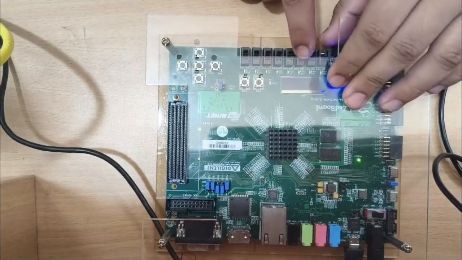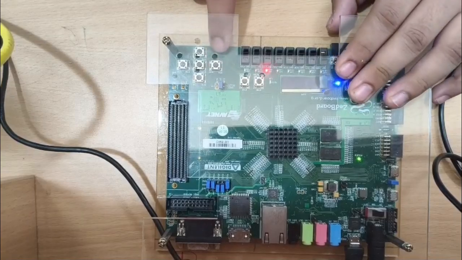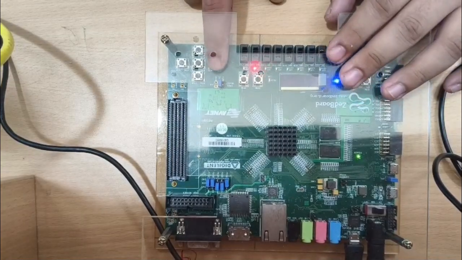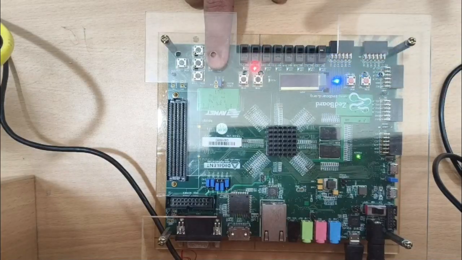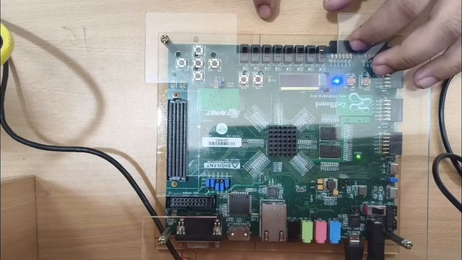Let's set it in any random state and check what the pulse is. This is to control the reset, and as you can see, the other LED blinks. We send a reset signal, and yes, that's it.